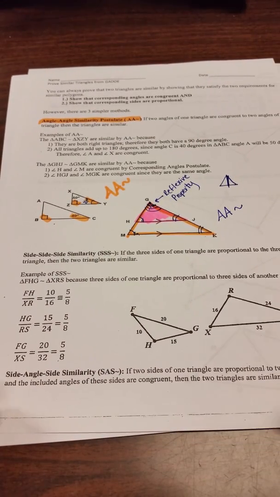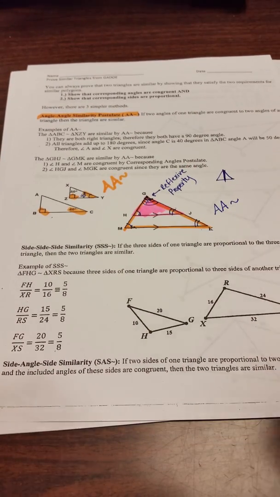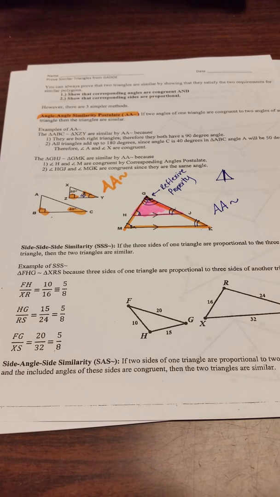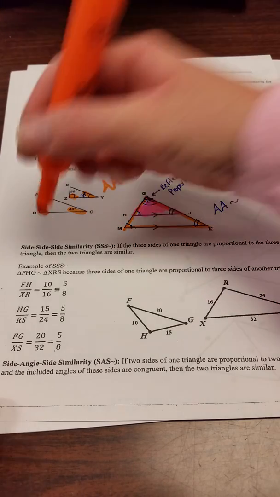The next way, so that's the first way, angle, angle. 2 angles, you know they're similar, you're done. The next way is called side, side, side similarity.